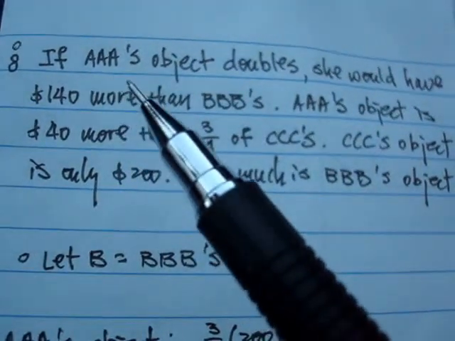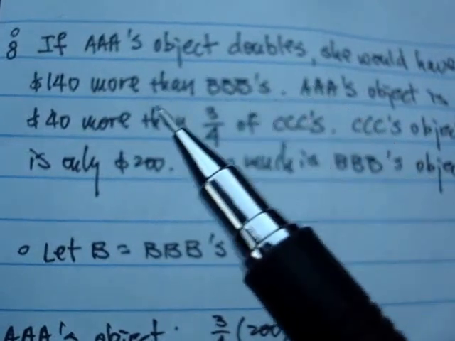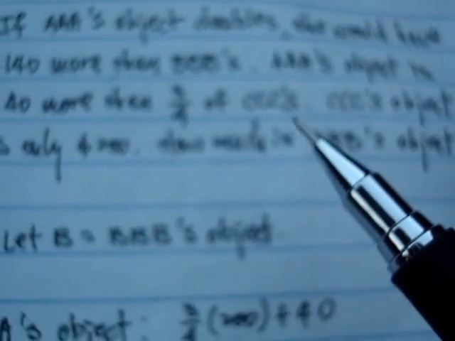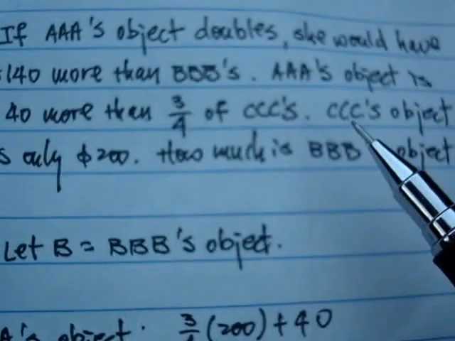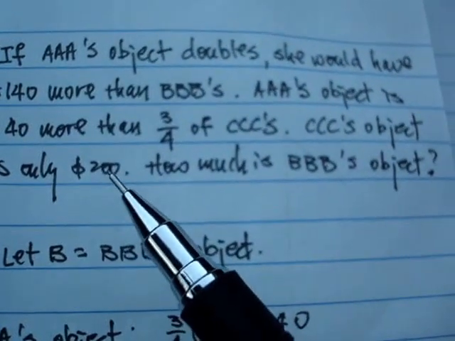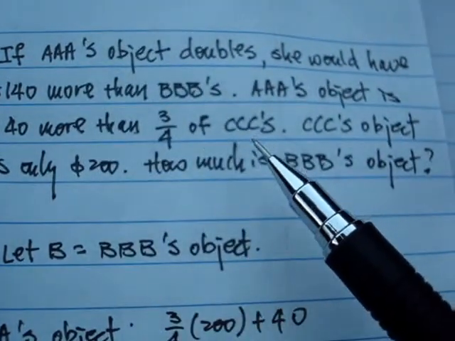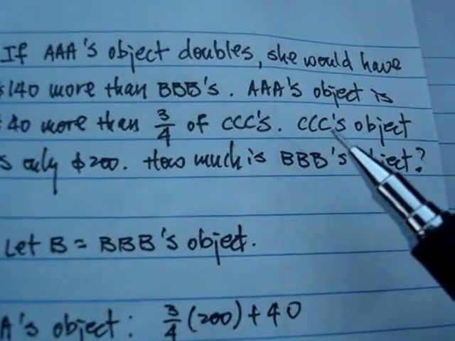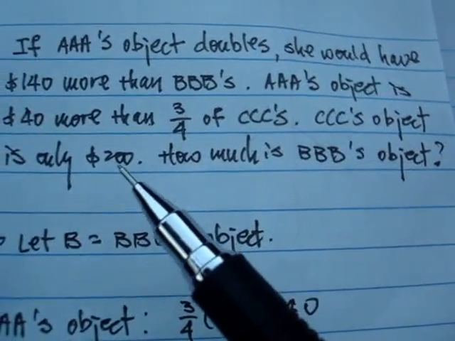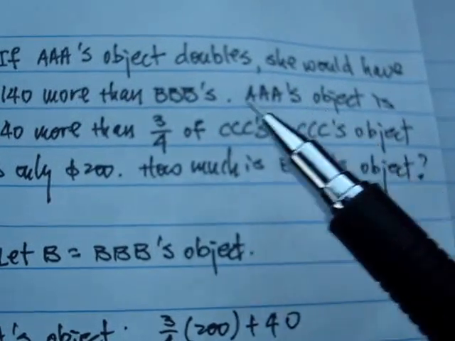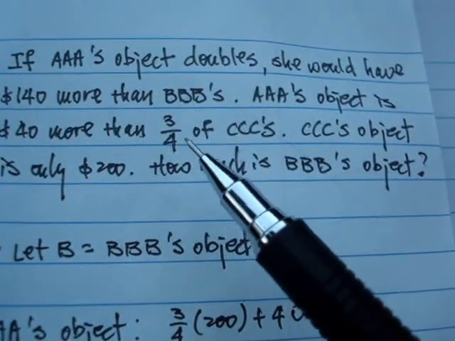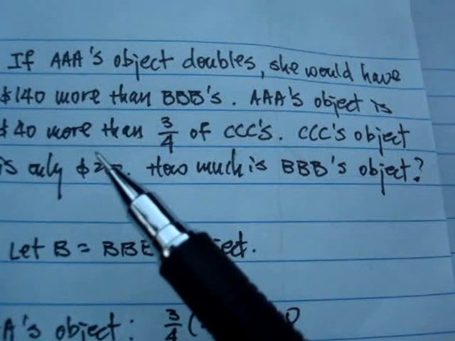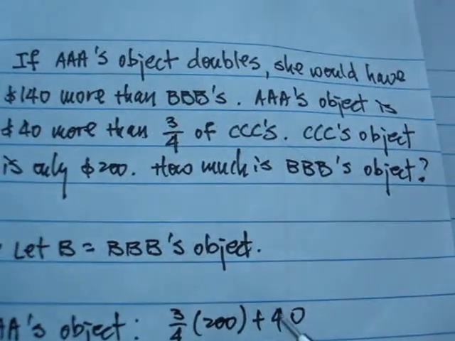From the given, it says right here, AAA's object is $40 more than 3/4 of CCC's. And CCC's object is only $200. So 3/4 of CCC is the same thing as 3/4 times 200, because it says right here CCC's object is $200, and AAA's object is 40 more than 3/4 times CCC's. So you plus 40, because more than is equivalent to saying a plus.